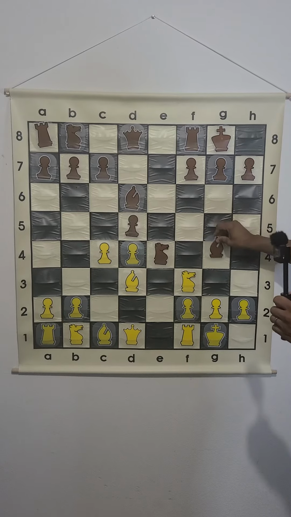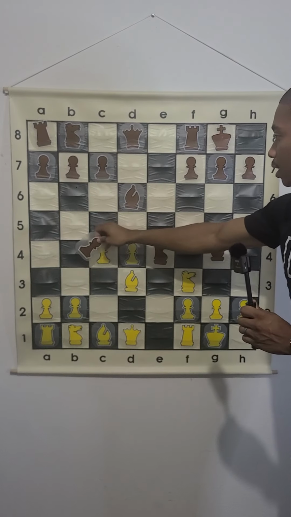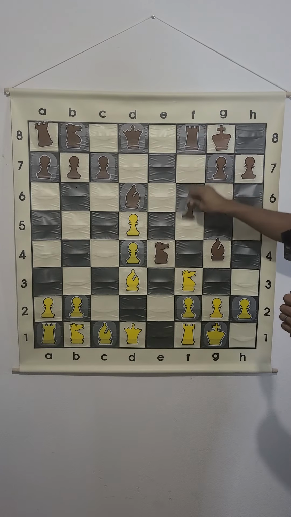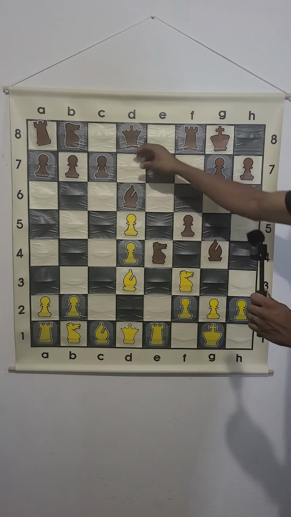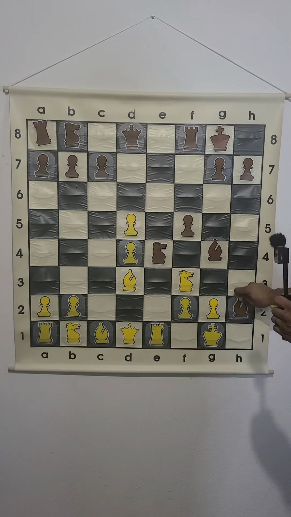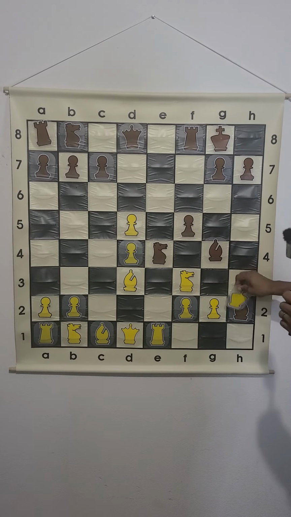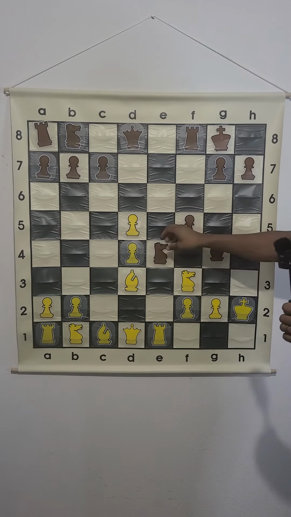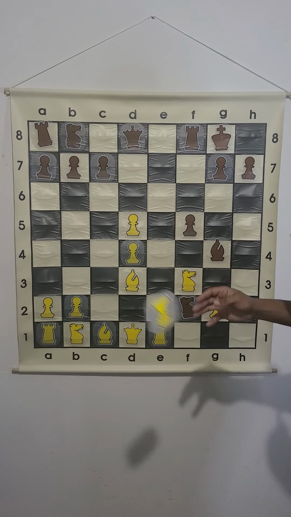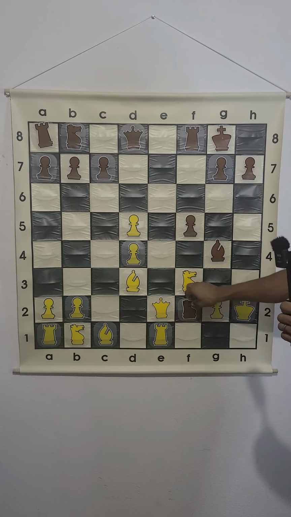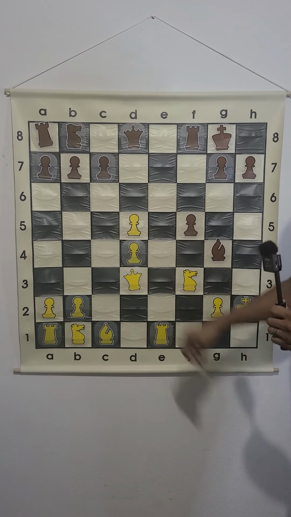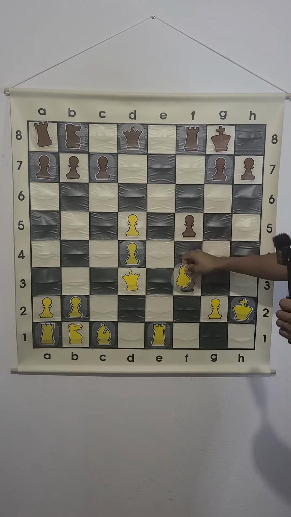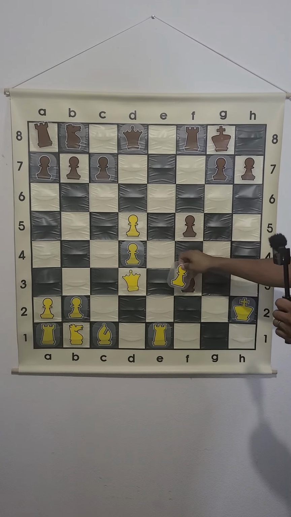c4, bishop g4, c takes d5, f5, and then after rook e1, the worst move of the position, bishop captures on h2. If king captures on h2, then we can take this pawn on f2, queen moves to e2, capture this bishop. If queen captures knight on d3, we can capture this knight on f3.